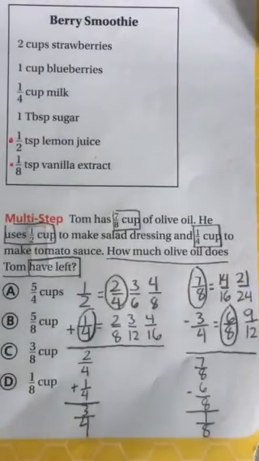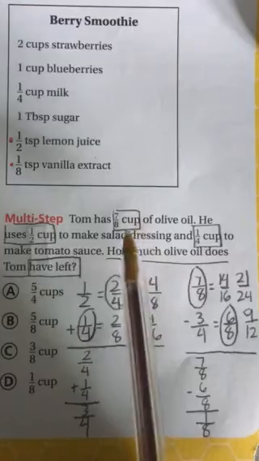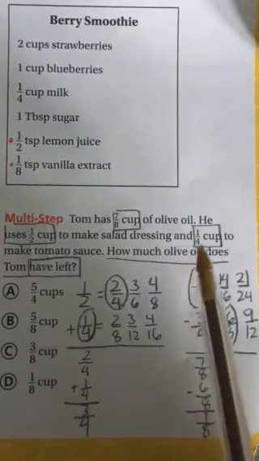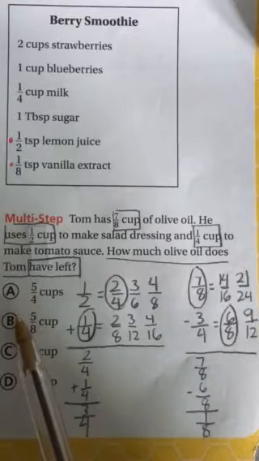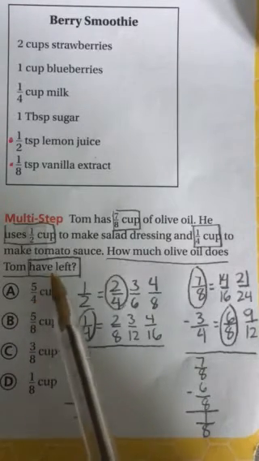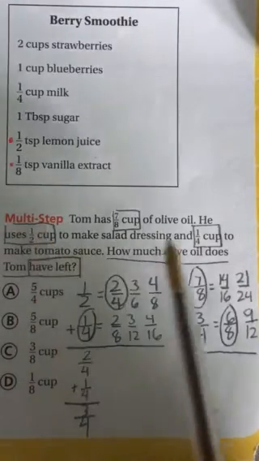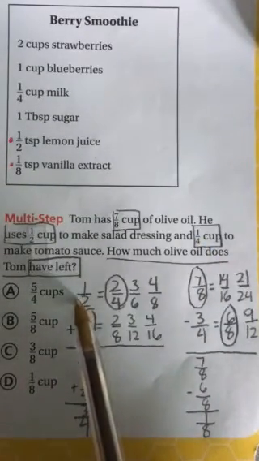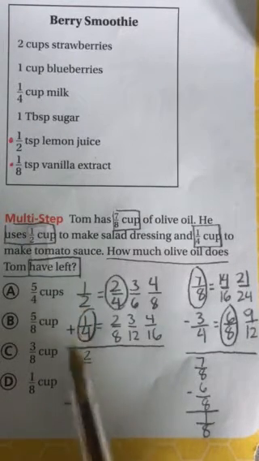So it tells me he starts off with 7/8 of a cup. He uses a 1/2 cup, and then he uses another 1/4 of a cup. So I have to figure out how much is left, but first I want to figure out how much is used. So that is why I will combine the amount he used with his salad dressing and the amount he used with his tomato sauce.